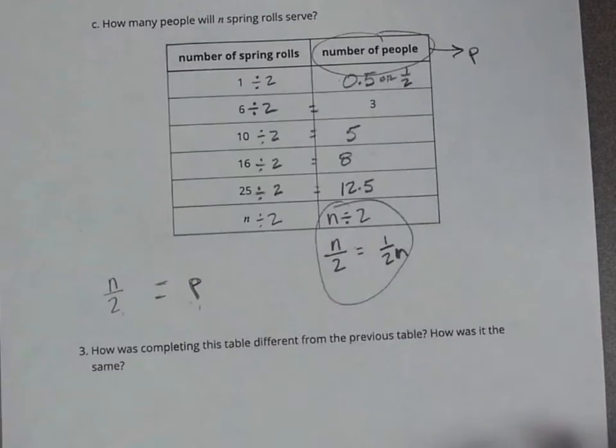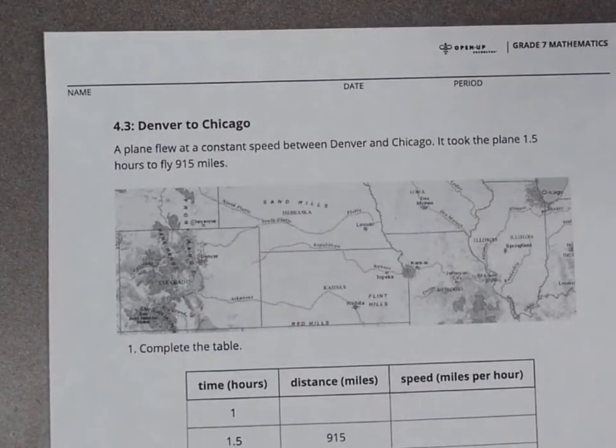And on the other one, we're dividing by 2 to get from spring rolls to people. So that's kind of the difference, is in one we're going from a small number to a bigger number, and the other one we're going from a big number back to a small number. All right. Next question we're going to look at has to do with this map.